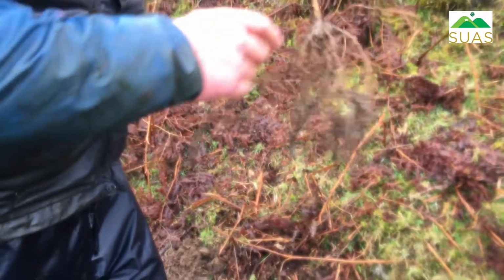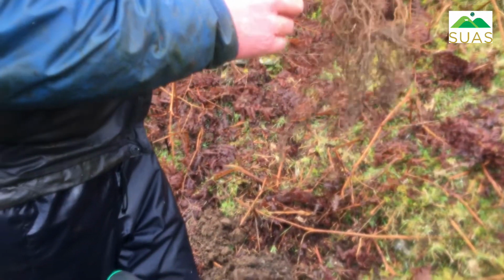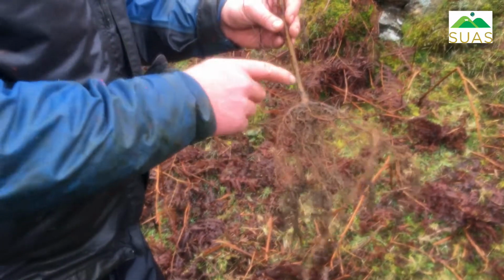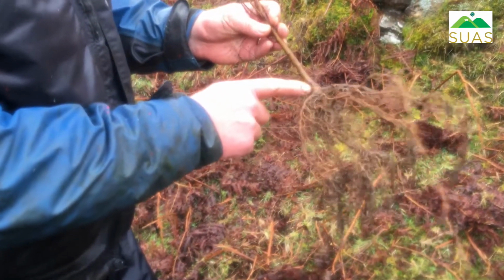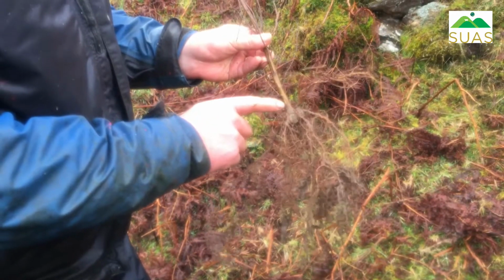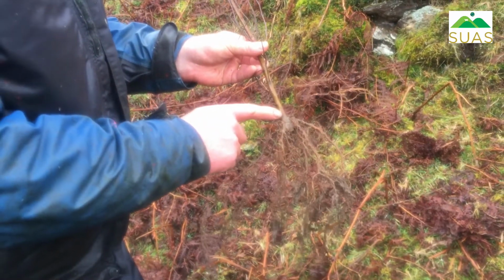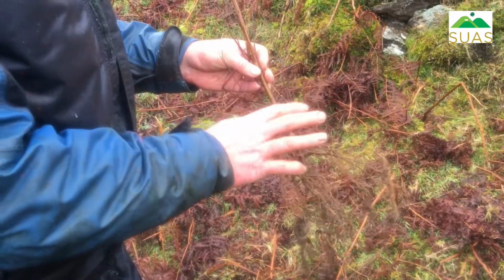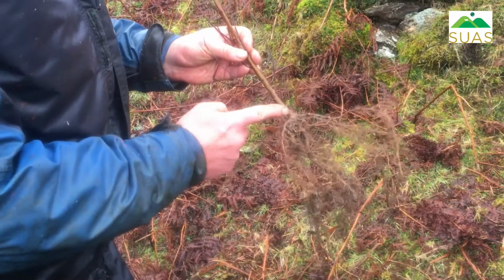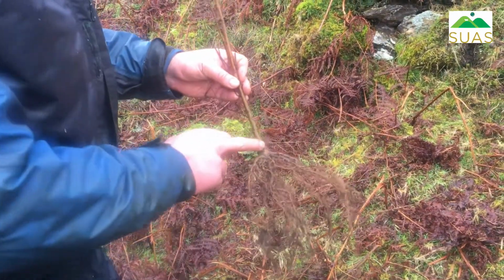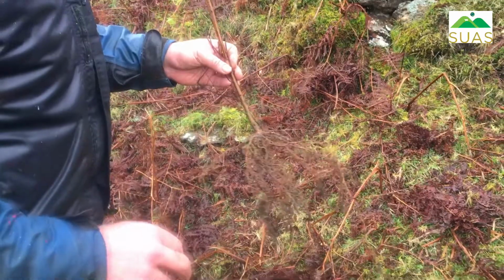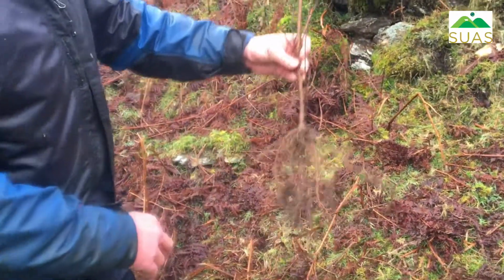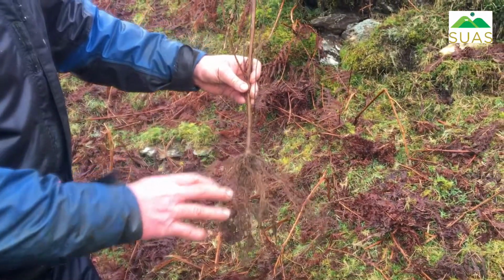Okay, so here's the root system. So when we're planting, we want to obviously make sure that the roots are underground and the stem is above ground, and the bit in between is called the root collar. And the root collar should be just flush with the ground, or the grass or the ground level. So when we plant this, we want this root collar just to be at the level of the sod. Okay, and the other thing is we want the roots just to sit as they are, to sit naturally as they are in the soil.